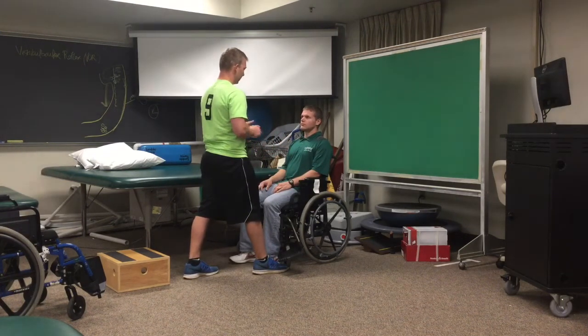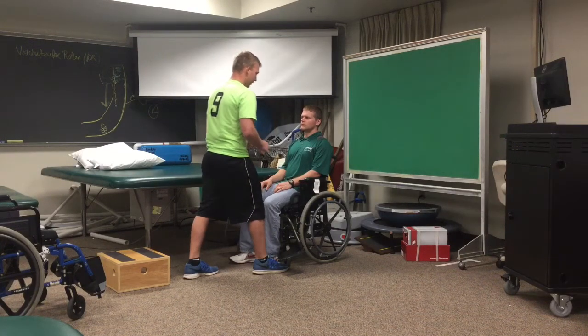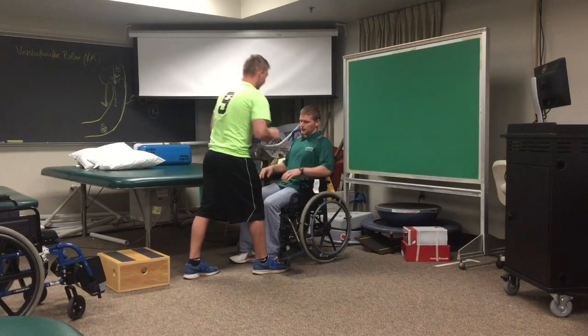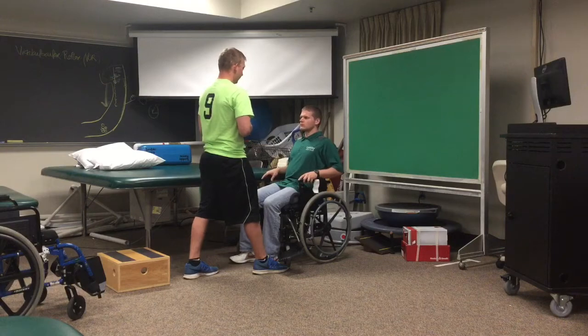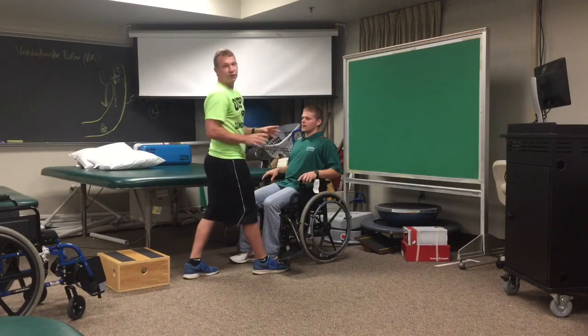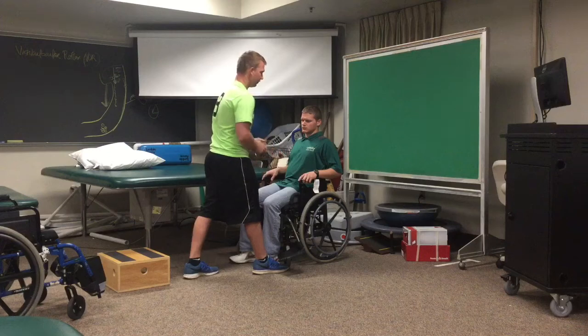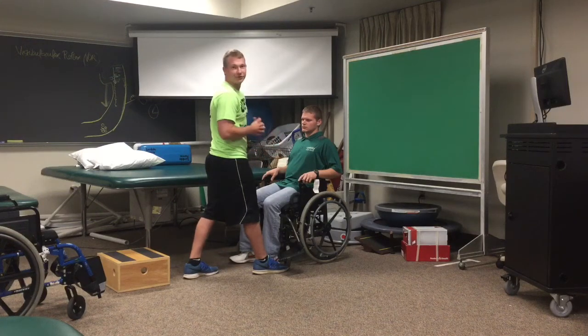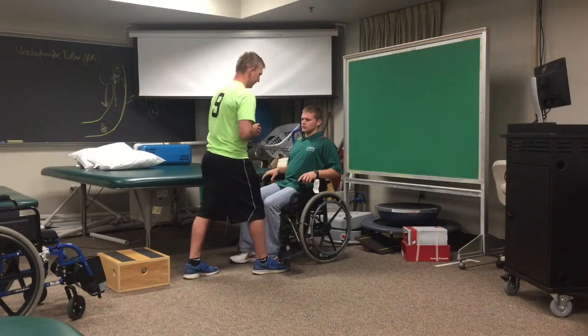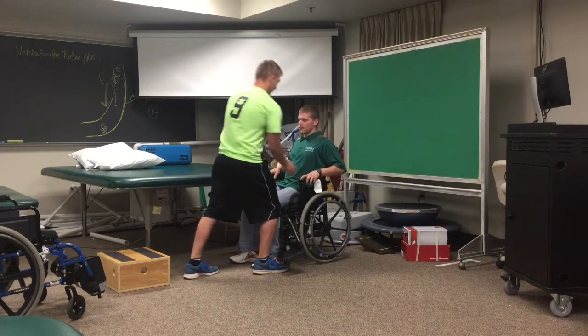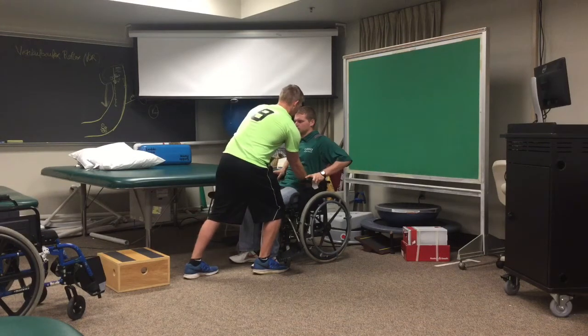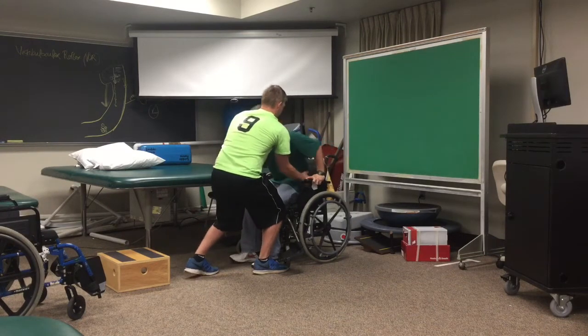Okay, Robbie, so what we're going to have you do is push forward on these and lean forward. I'm going to give you the command 3, 2, 1, up, and on up, we're going to stand. Okay? The two joints that you always want to be protecting are the hip and the knee. So you want to prevent lateral shift when performing this skill. You ready? Okay. 3, 2, 1, up.